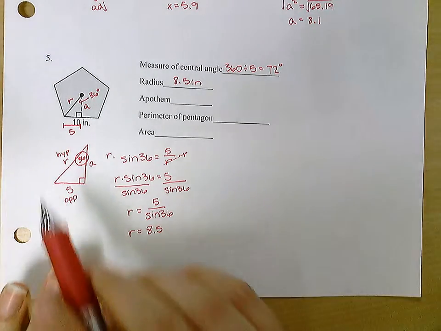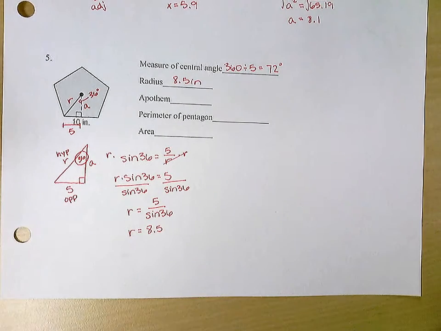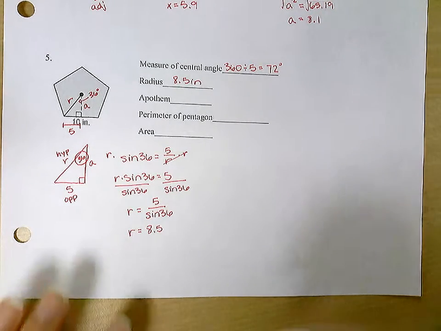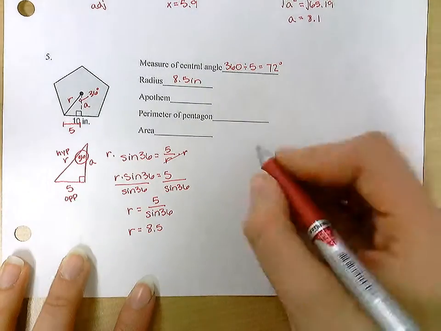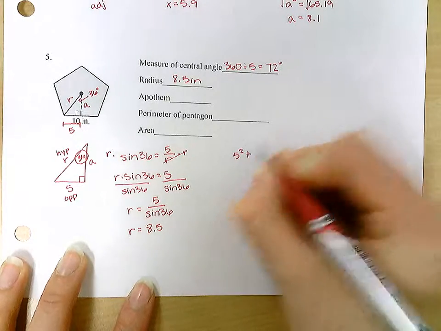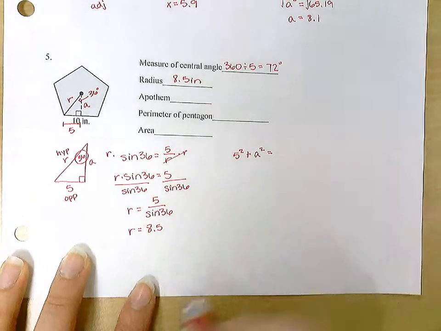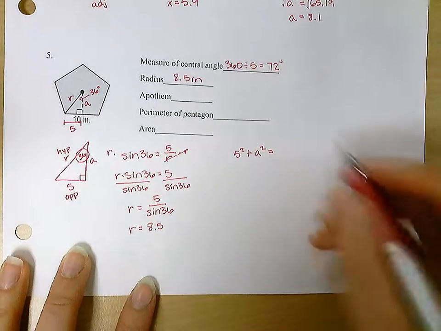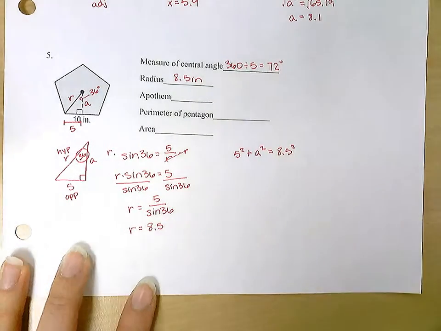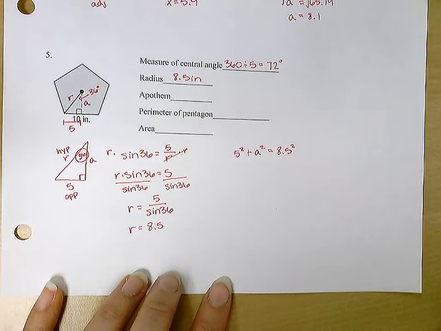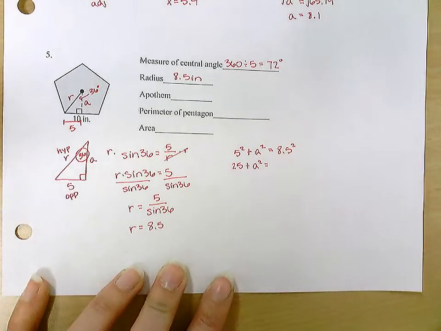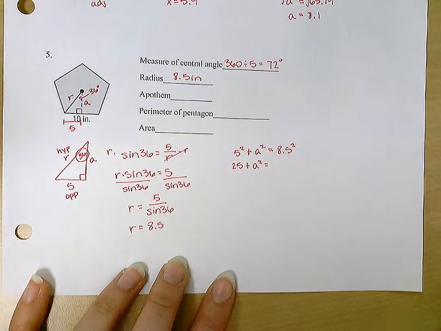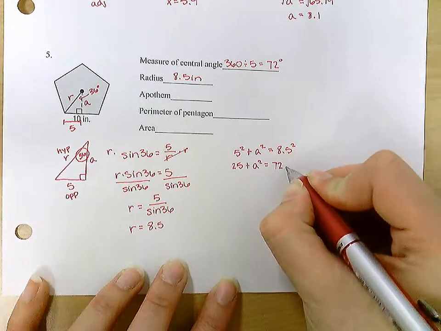Okay, next, since we found two sides of our right triangle, what can we use now? Pythagorean theorem to solve for a. Okay, so we have the hypotenuse and one of the legs. So we'll take 5 squared plus a squared is equal to our hypotenuse, which we just found, 8.5 squared. Okay, 5 squared is 25. 8.5 squared is 72.25.